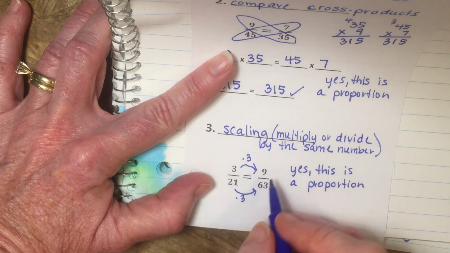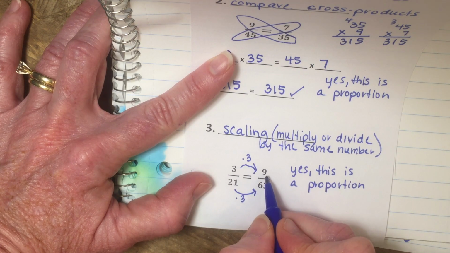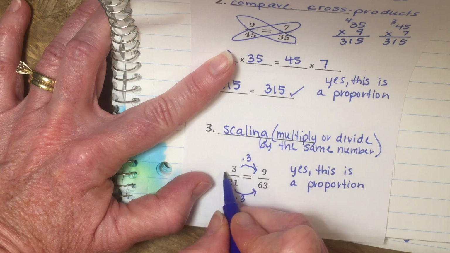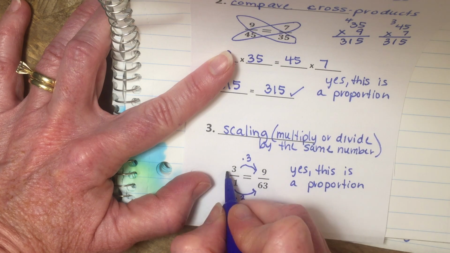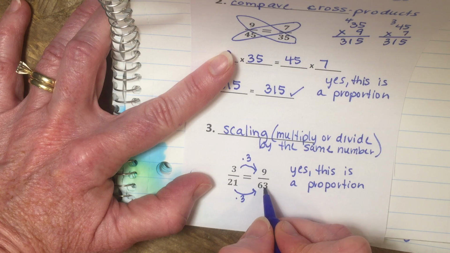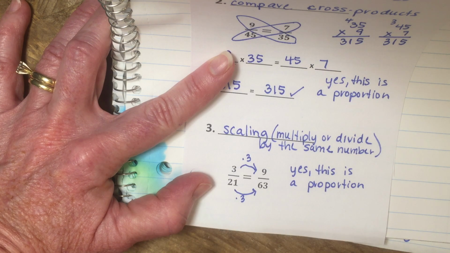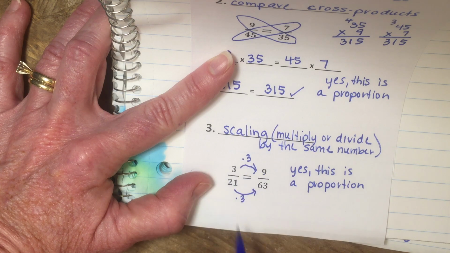It also works with division, so I could go backwards. I could say, okay, what do I divide into 9 to make it 3? 3. So 9 divided by 3 is 3. So is 63 divided by 3 equal to 21? And yes, that would also be the case. So again, this is just scaling, another way to determine if two ratios form a proportion.